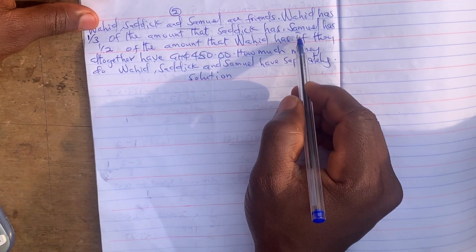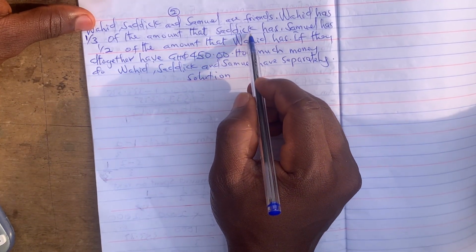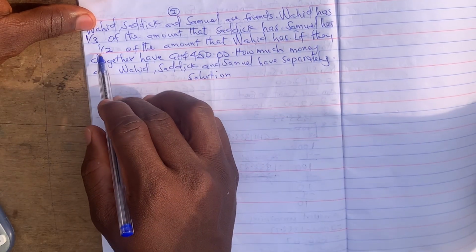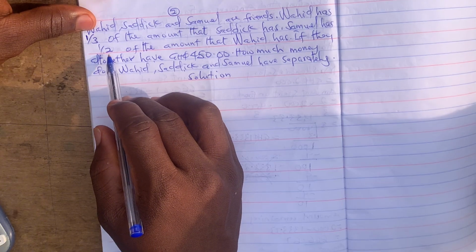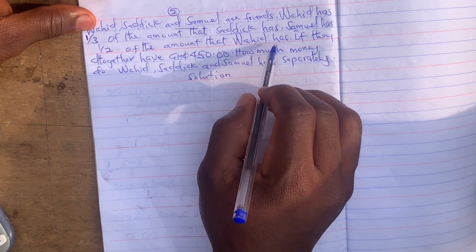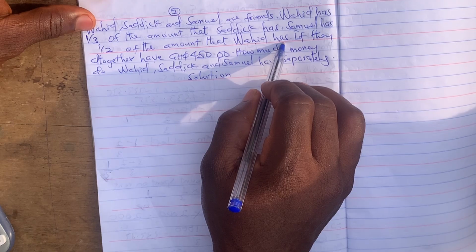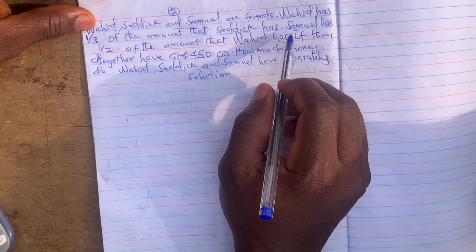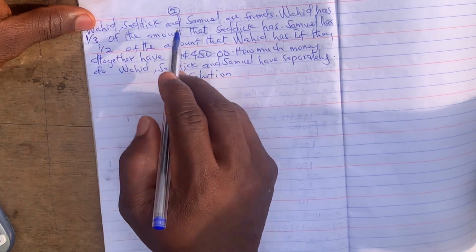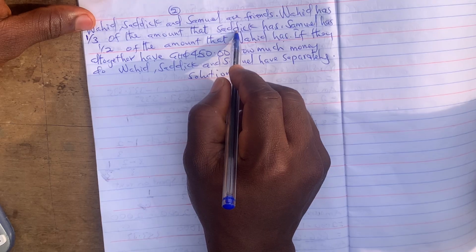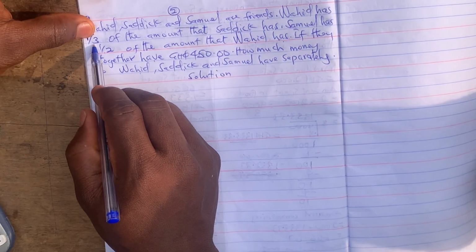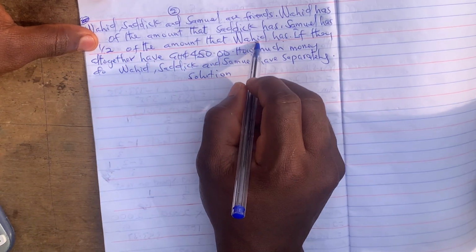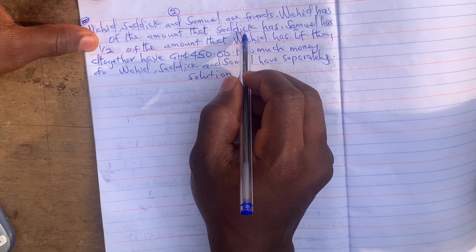Samuel has 1/2 of the amount that Wahid has. So in this context, we have no fraction representing Sadiq because Wahid has 1/3 of the amount that Sadiq has, and then Samuel has 1/2 of the amount that Wahid has. So in this case, Sadiq has no fraction here.